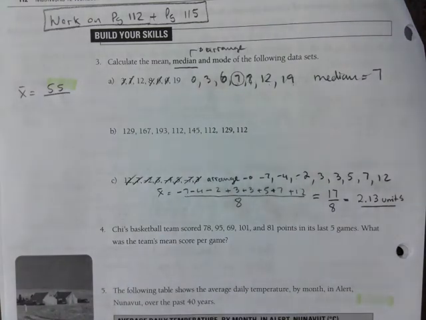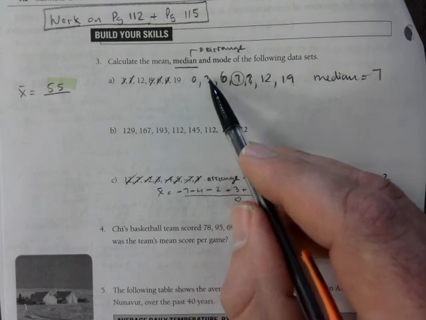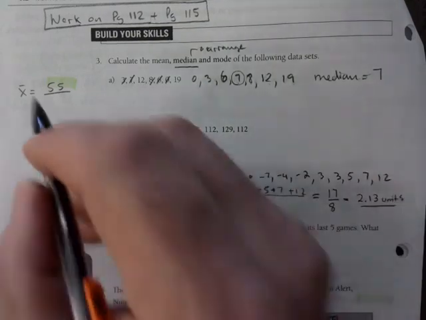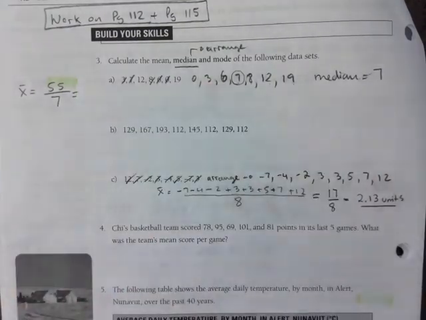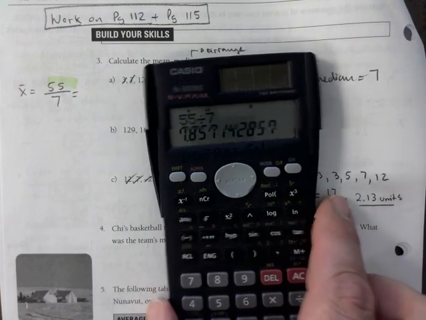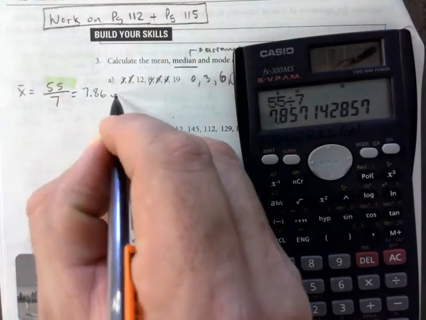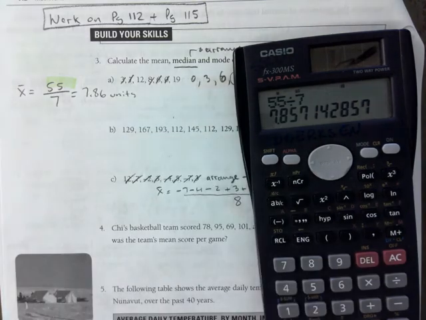Confirmation? 55? Yeah? Okay. And then you count, right? 1, 2, 3, 4, 5, 6, 7 values. So you divide it by 7. And so it's 55 divided by 7. That's 7.86. Today, right now, we don't have units, so we just slap on units like that.